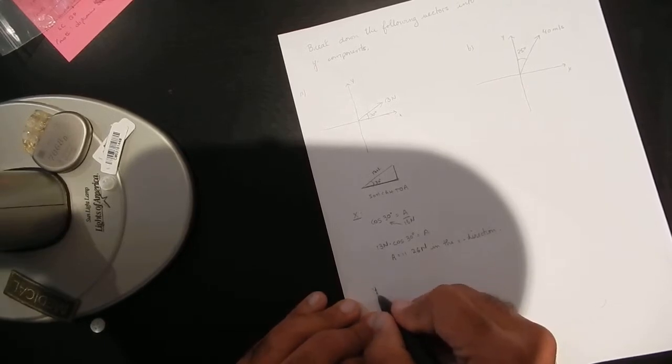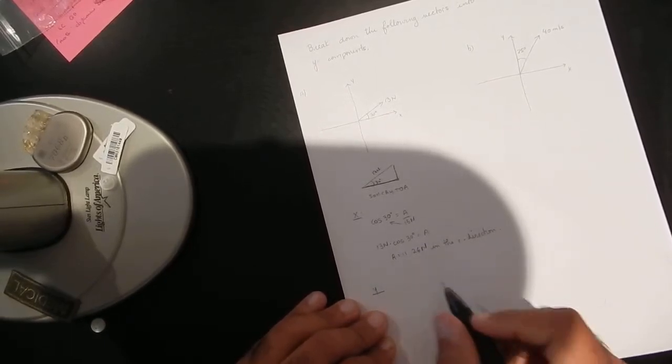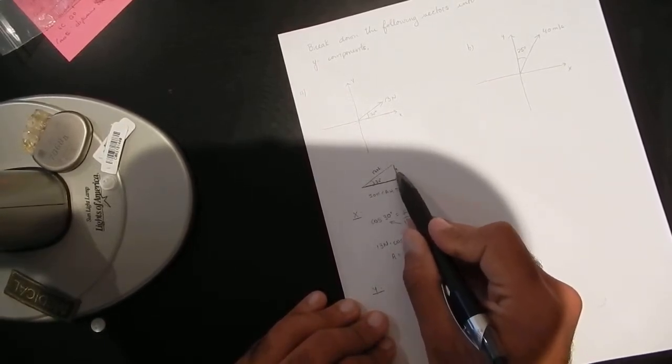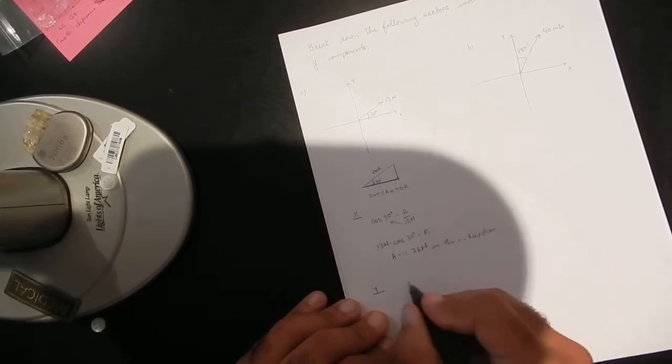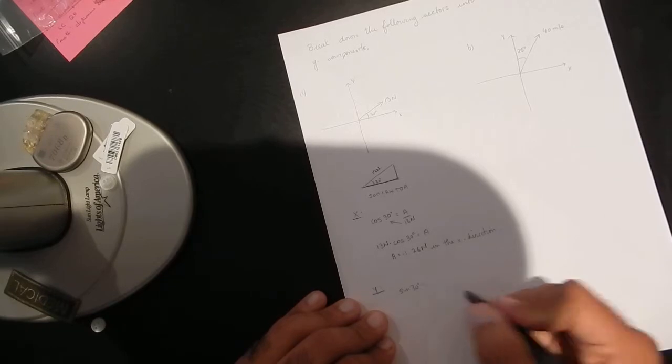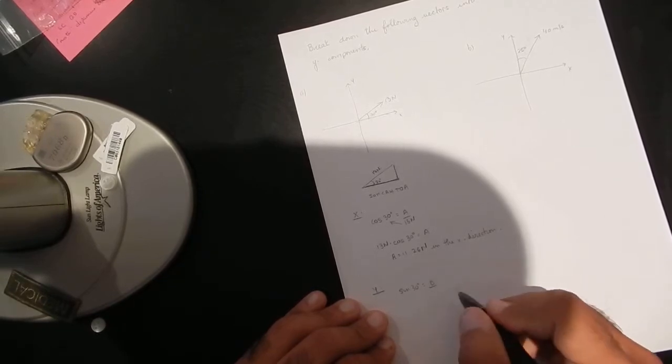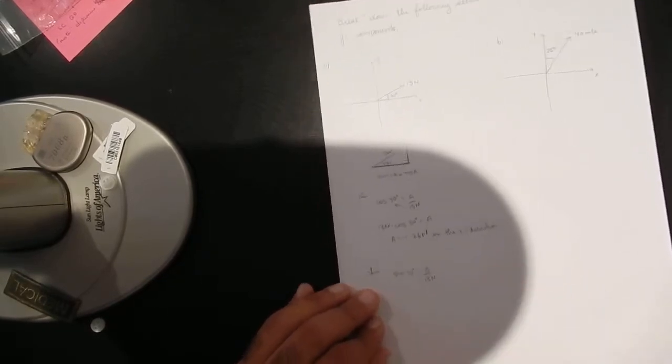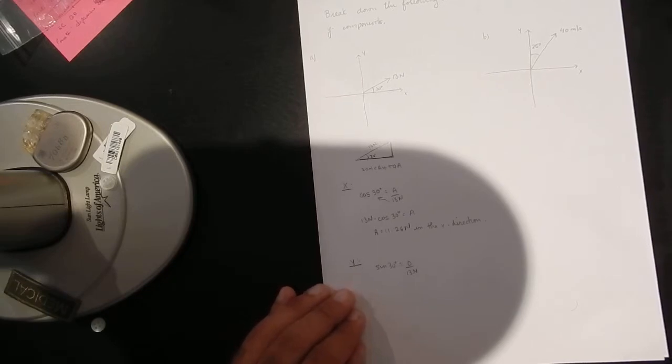All right, let's do the same thing with the y here. So we know from here, if we want to find the opposite, we've got to use sine. So sine 30 is equal to opposite over hypotenuse, which is 13 newtons, right?